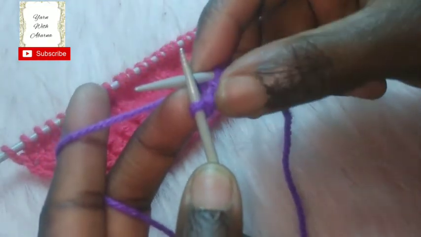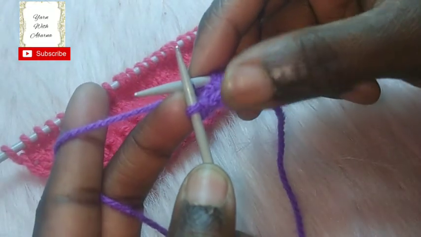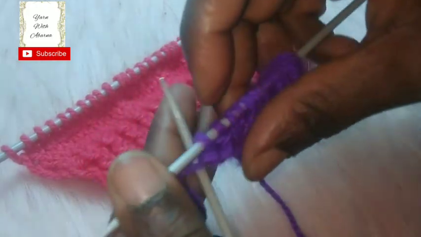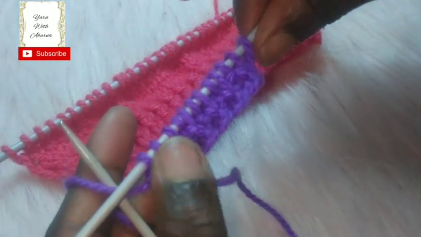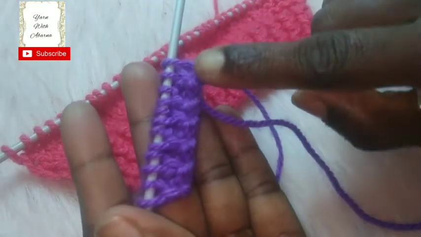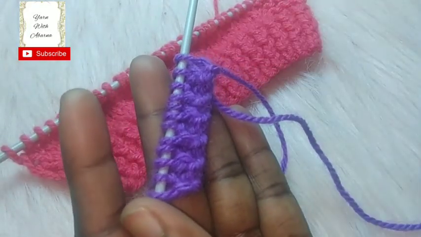So this is the last loop of this row. For the smooth edges I make a purl stitch into this. So you get like this. You are going to continue the same. So turn your project. You simply slip the first loop knitwise. Last loop make a purl stitch.